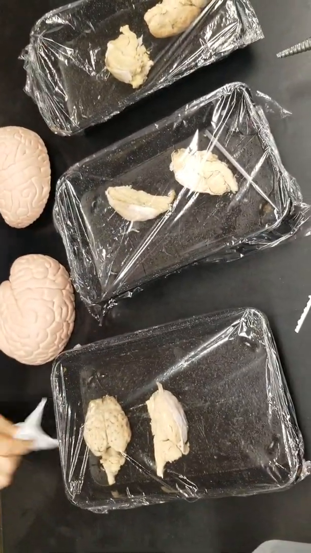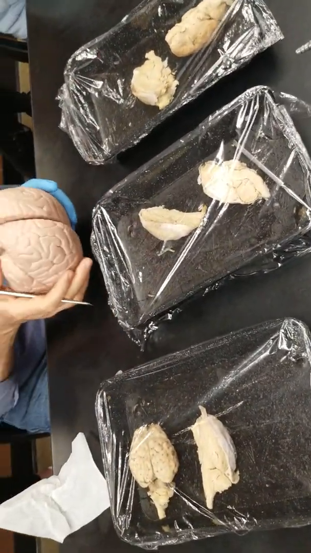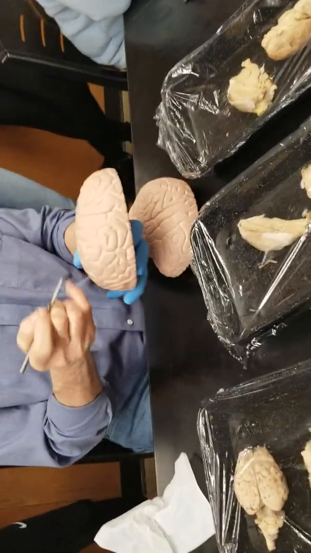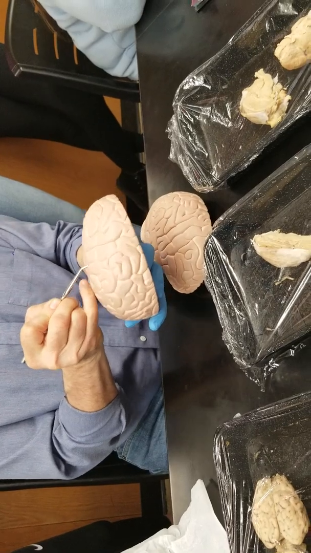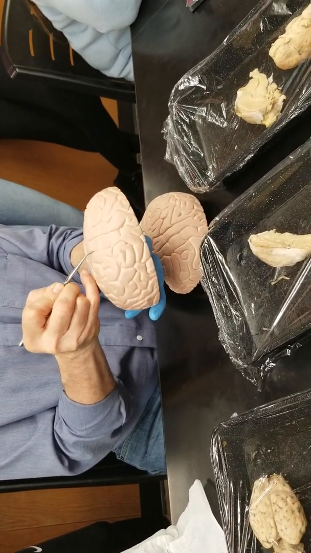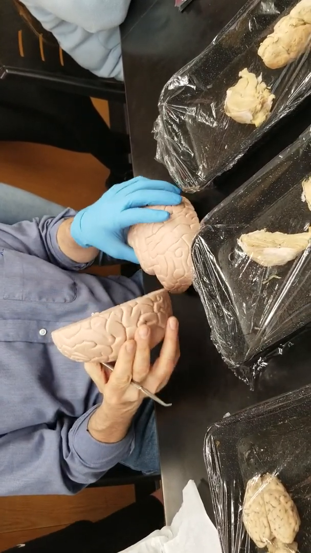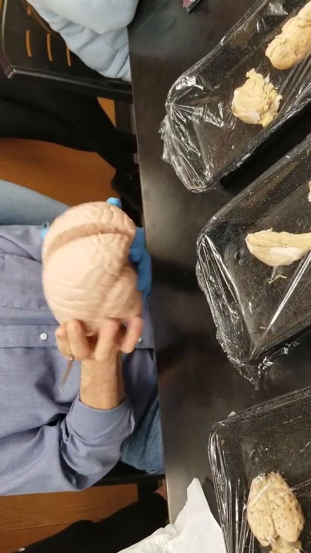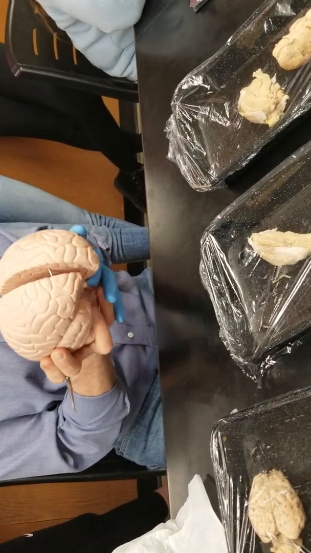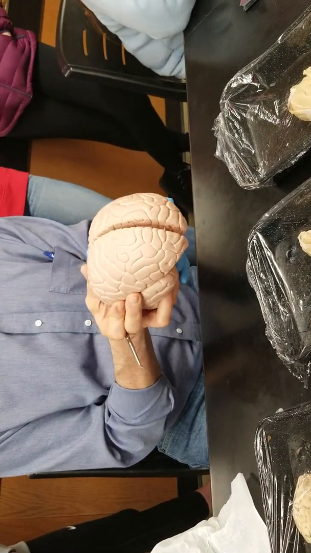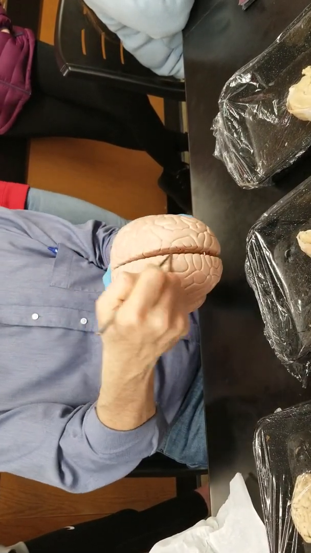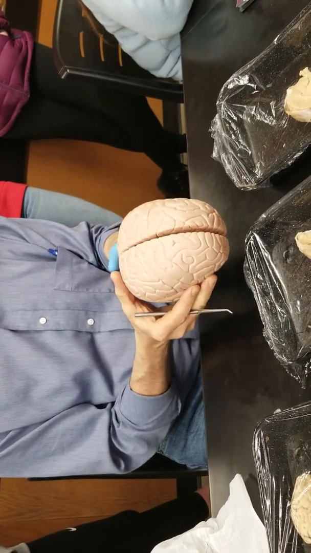All right, so we have gyri and sulci, right? Gyrus and sulcus are the ridges and grooves respectively. We have the left cerebral hemisphere and the right cerebral hemisphere. The longitudinal median fissure is this deep fissure that separates the two cerebral hemispheres.